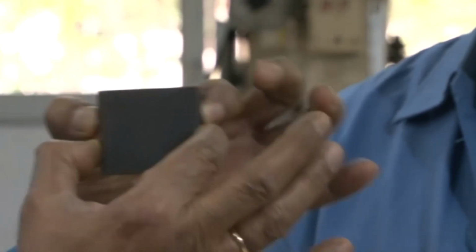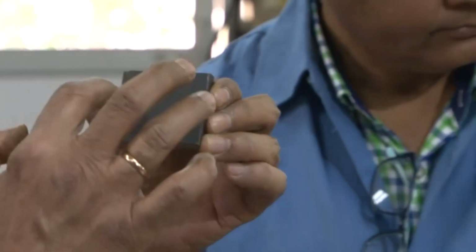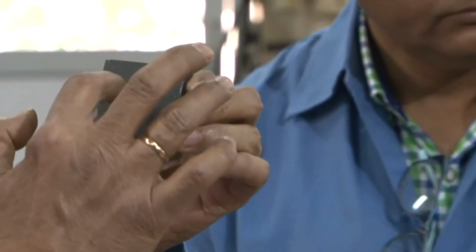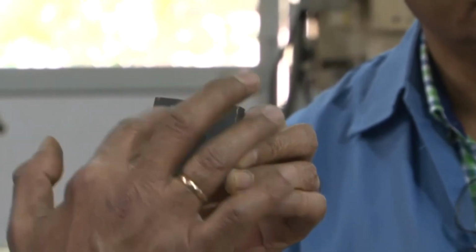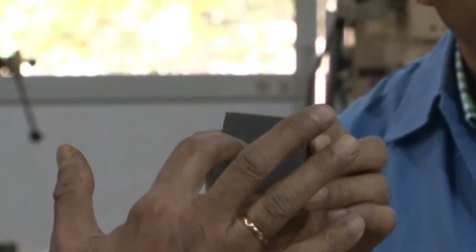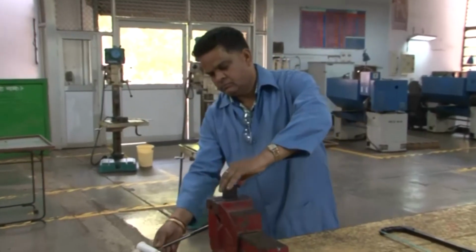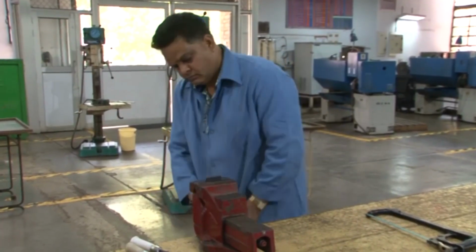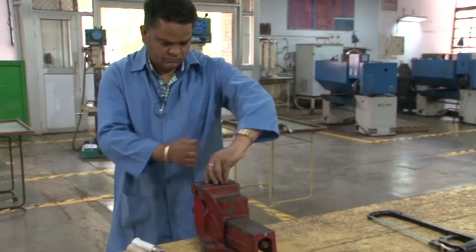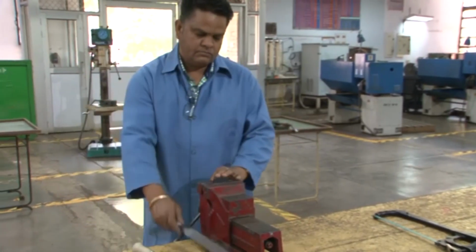So, these are the things which Mr. Aman Singh is going to demonstrate to you, and then the marking will be done for drilling the holes. The hole will be drilled in the drilling machine, there will be reaming, hand reaming, and then finally the internal thread will be cut with the hand tap. So, it will be first clamped in the vise, and while clamping make sure that this is kept absolutely horizontal.